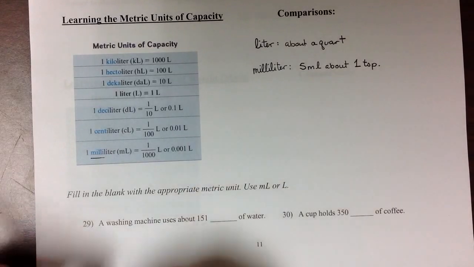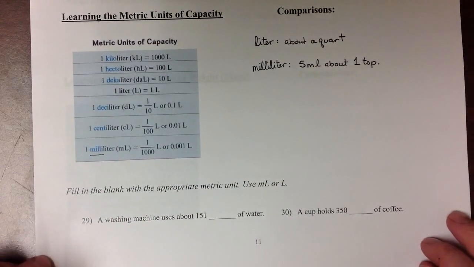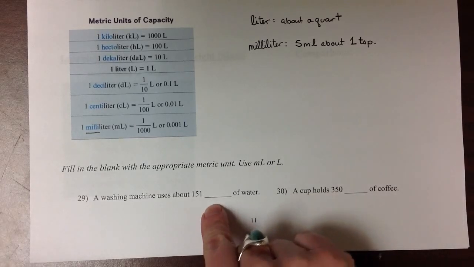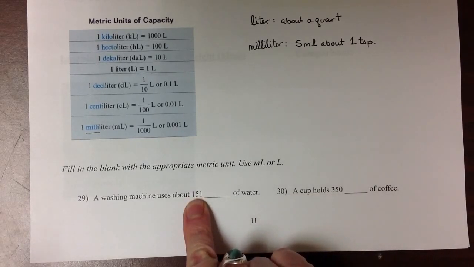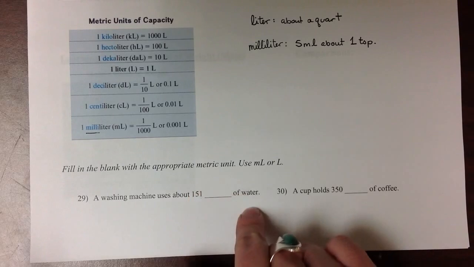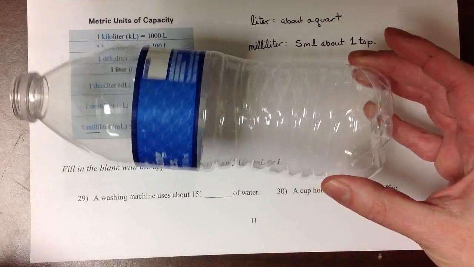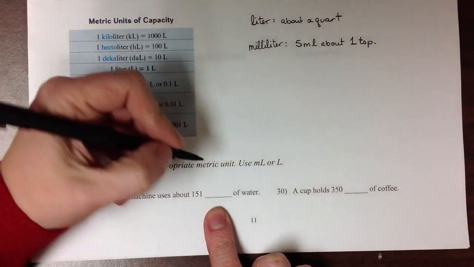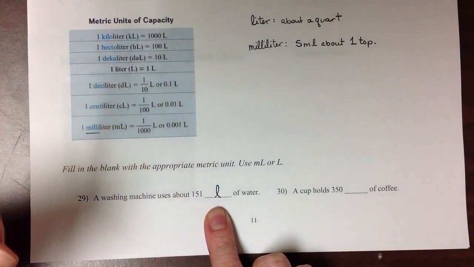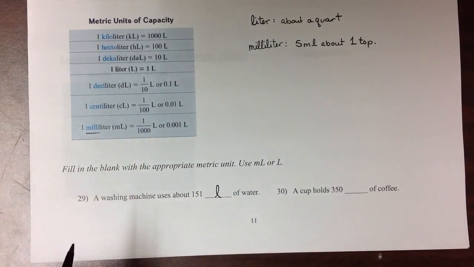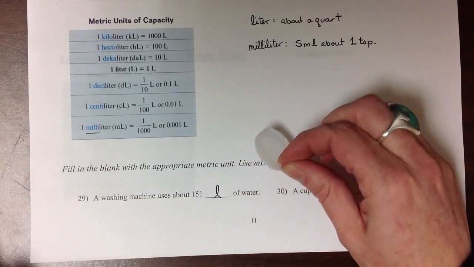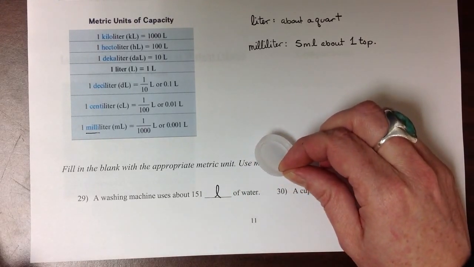So thinking of those two units, which ones would be the most appropriate to fill in these two blanks? If it's 151 liters of water, that would be about 300 of these bottles, which seems like a pretty reasonable amount of water for a washing machine to hold. If we chose milliliters for that, we would be talking about only about 30 capfuls of water, which probably wouldn't be enough to get your clothes very clean.